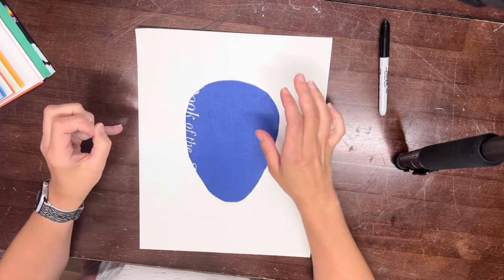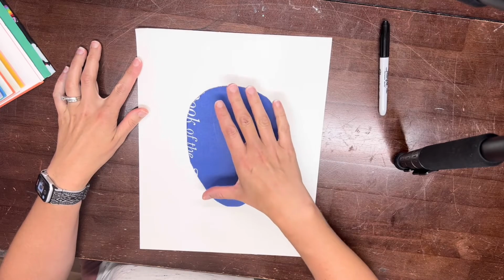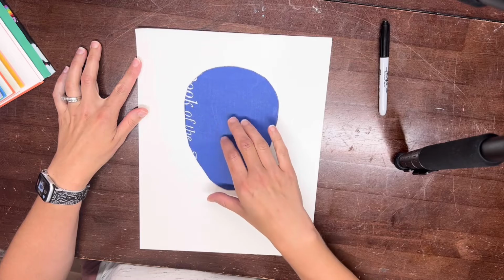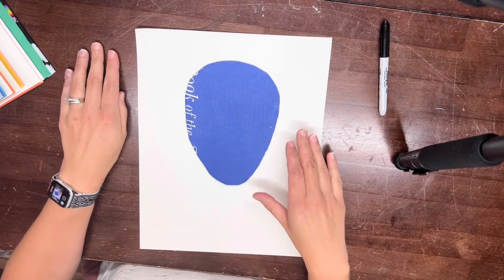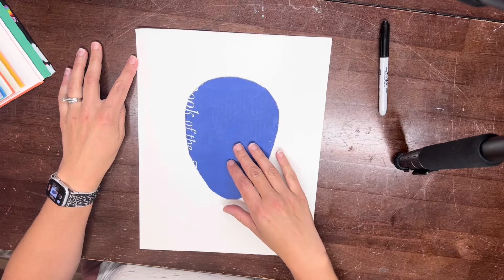Now, if you have taller hair and you need more room for your hair on top, you're gonna wanna put it more in the middle. If you have shorter hair and you don't think you need as much room, you can push it more up towards the top. Either is fine. I think I'm gonna put mine in the middle here.